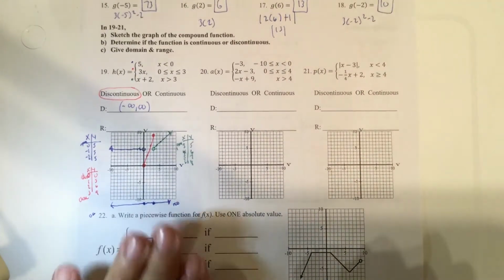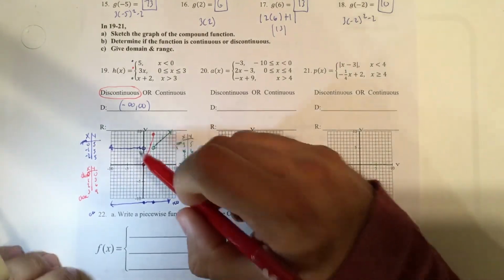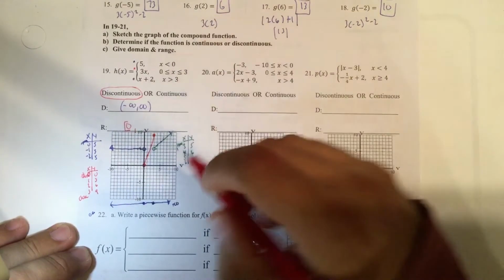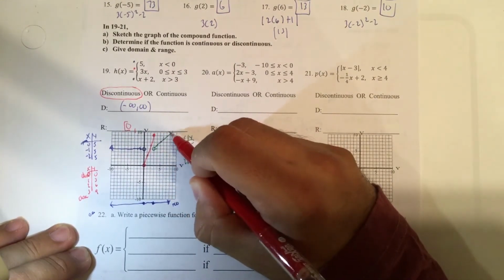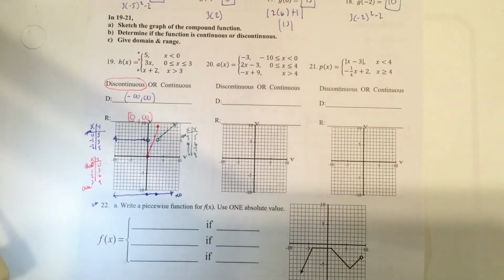So the domain didn't change. The domain's still negative infinity to positive infinity, but the range will change. The range is from the bottom, this closed circle at 0, bracket, because it's closed. Now, this isn't the top, right? It looks like it's the top, but we have an arrowhead right here, and that arrowhead goes towards infinity. So there's your domain and range.